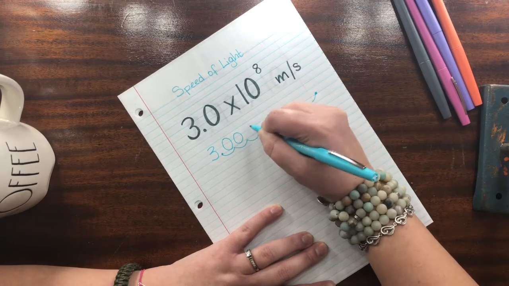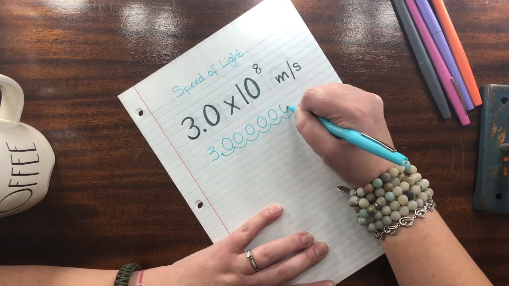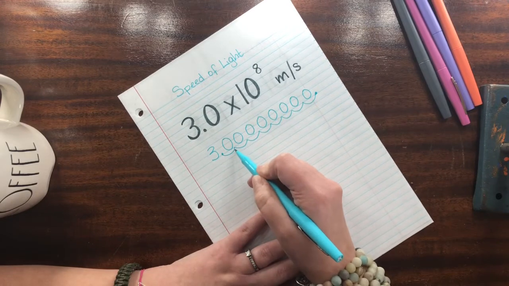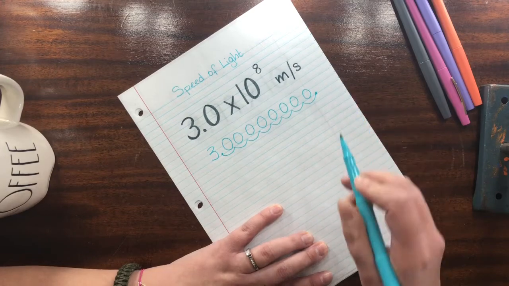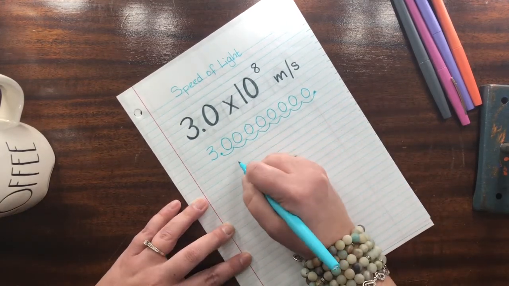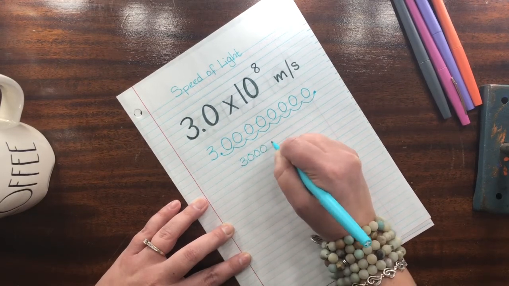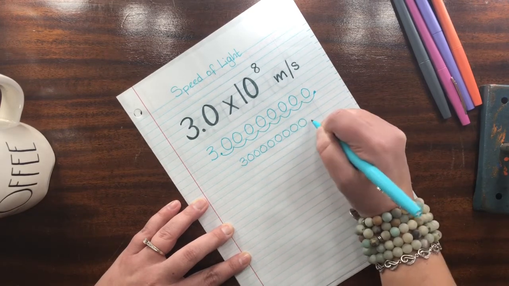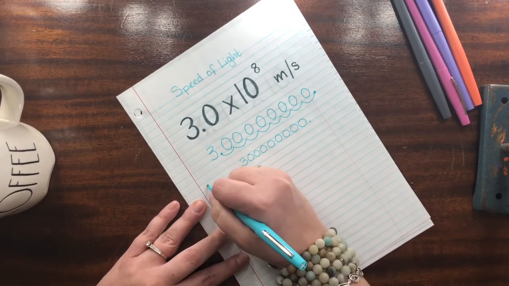I'm going to fill in the zeros. I should have 1, 2, 3, 4, 5, 6, 7, 8 jumps. My new decimal is here, which means my new number is going to look like this, and then my decimal would be at the end.